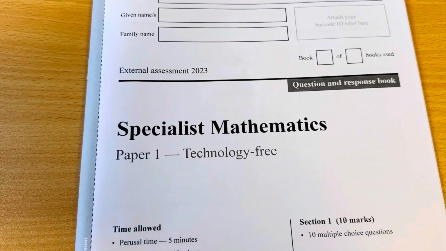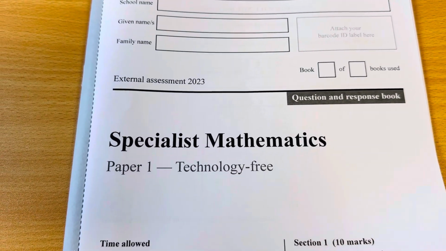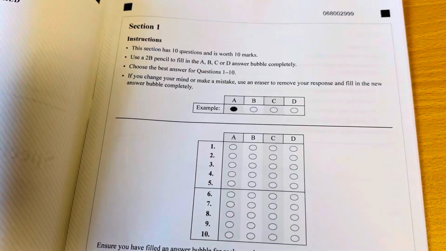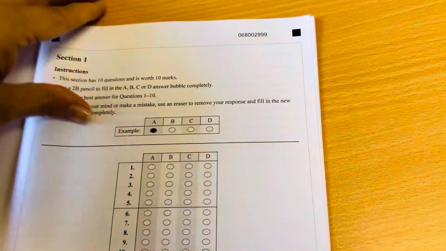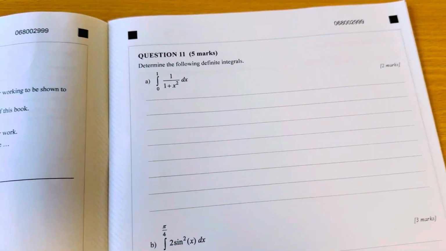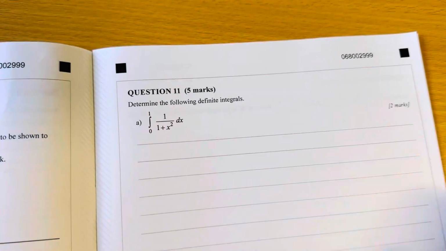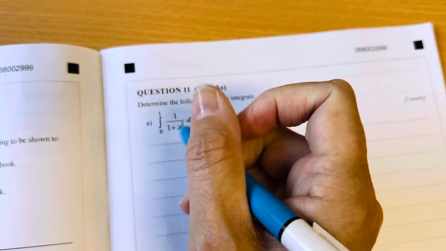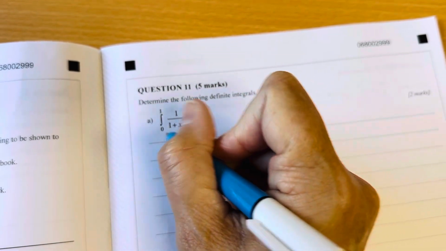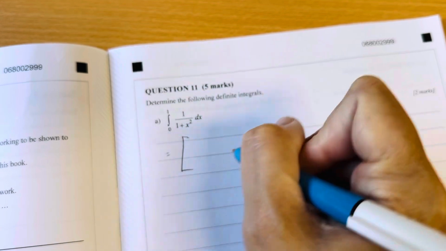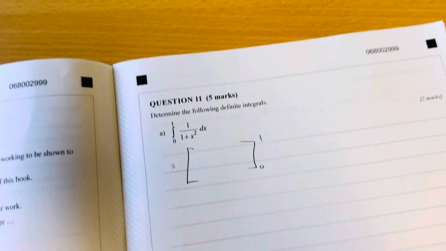So it's the Specialist External Paper, Paper 1, Tech Free from 2023. And we are going to look at question 11. Question 11 is straightforward definite integrals. So we're looking at our first one. We're going to integrate it between 0 and 1, 1 over x squared. What's it going to be between 0 and 1?